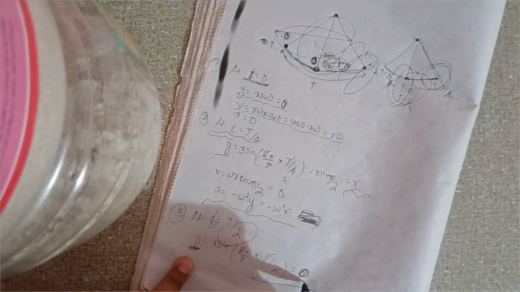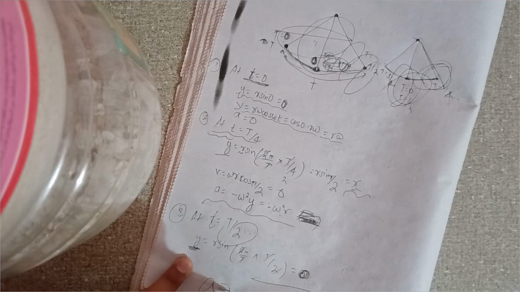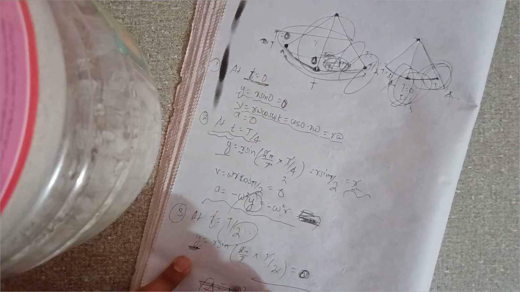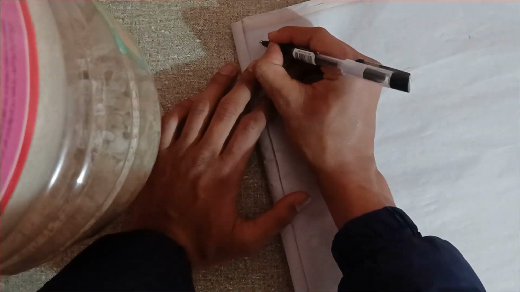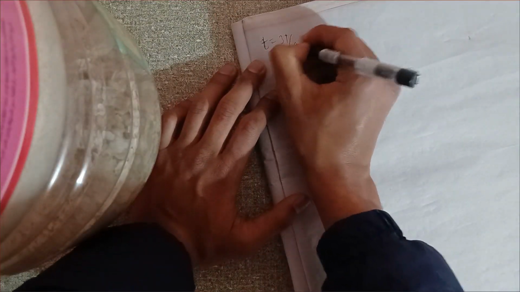So when displacement is 0, acceleration is 0 and velocity is maximum, that is omega r. Acceleration is maximum, omega square r, at the extremes. Now we go to t equal to 3T by 4.